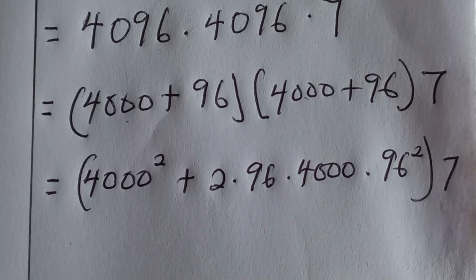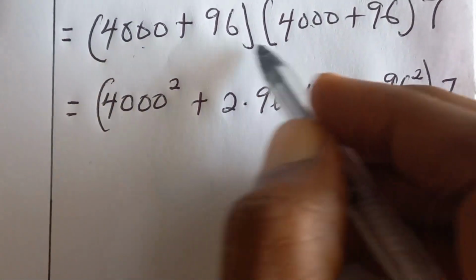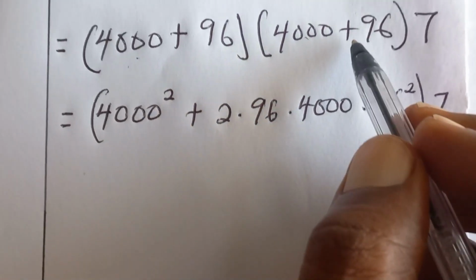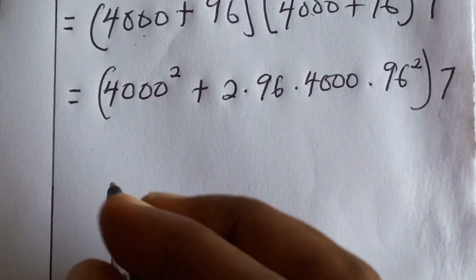Here I used the quadratic form expansion to get this. So that's how come we have this.